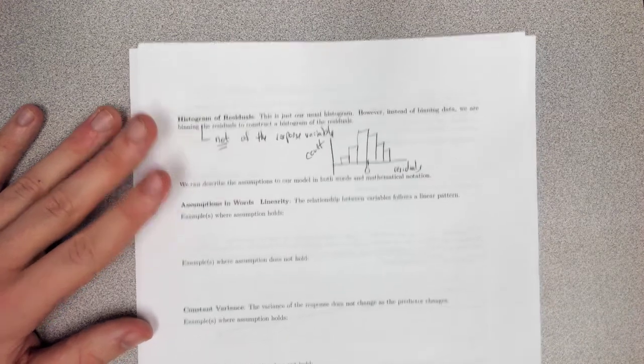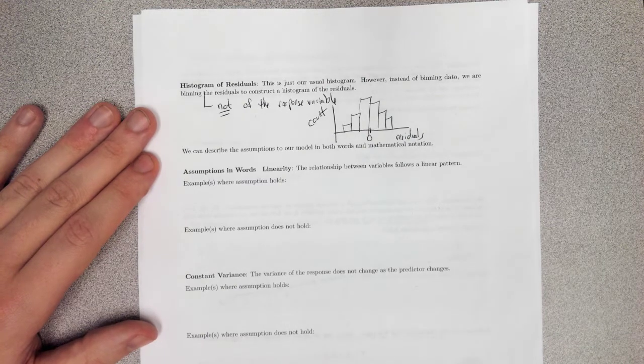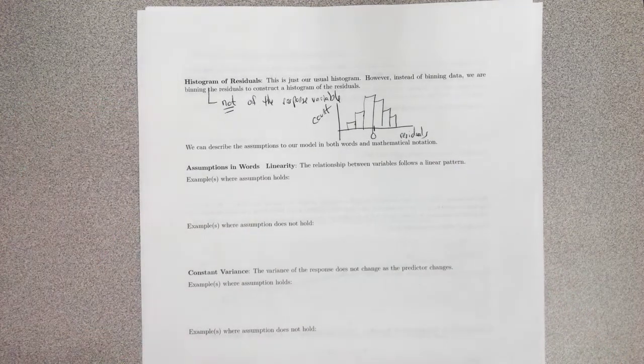Okay, so now we've got three different plots. We've got a scatter plot that we've talked about before. We've got our residuals versus fitted plot, which we're going to call the residual plot. And we've got a histogram of the residuals. In the next video, we'll see how all of those tie in to our standard assumptions for this linear regression model.